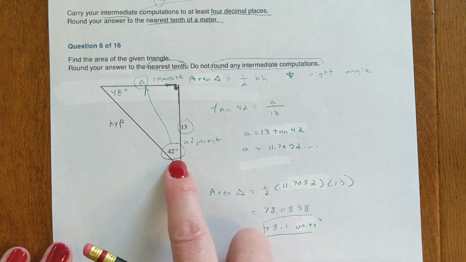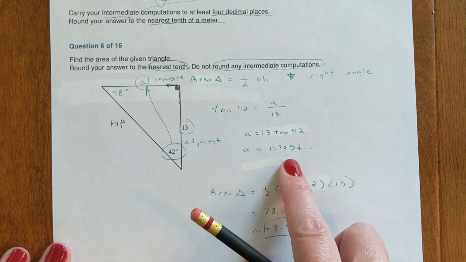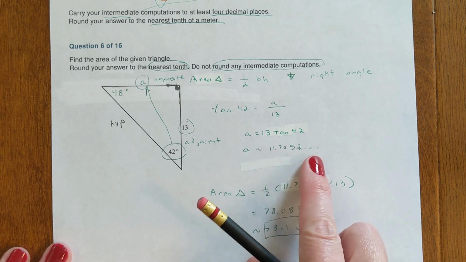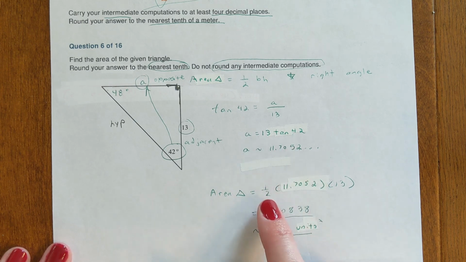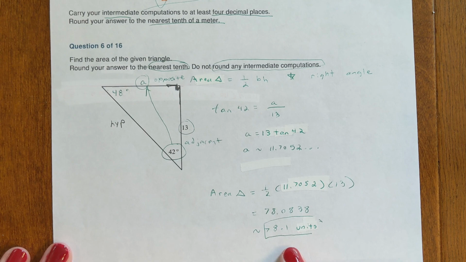So anyway, the tangent is the opposite over the adjacent. And so that gives me, again, it's an intermediate computation, so I took it out 4 places. So then the area is 1/2 that number I got for A, 11.7052, and then times 13. To the nearest tenth, then it's 78.1.